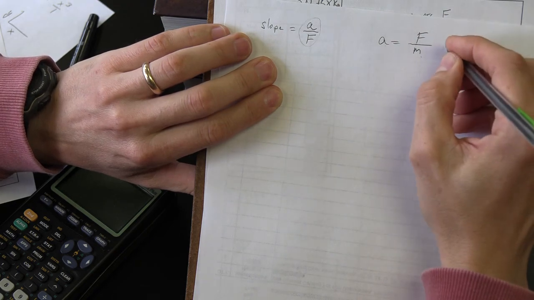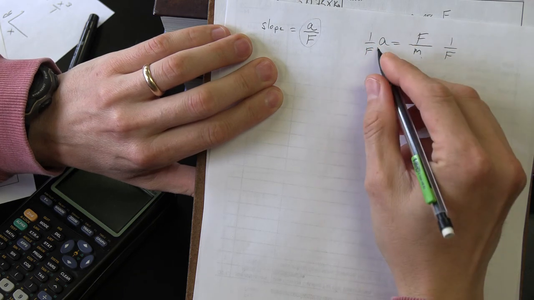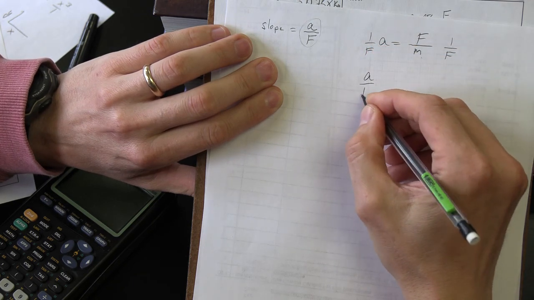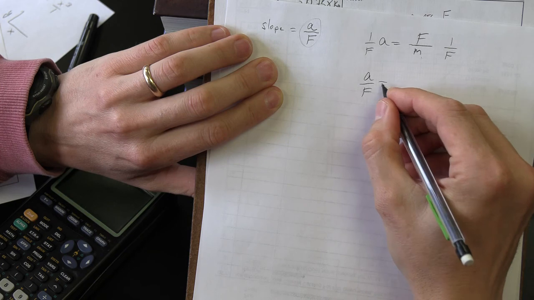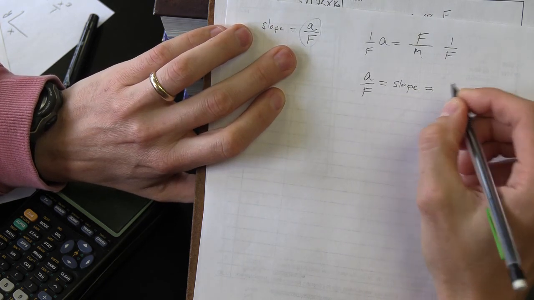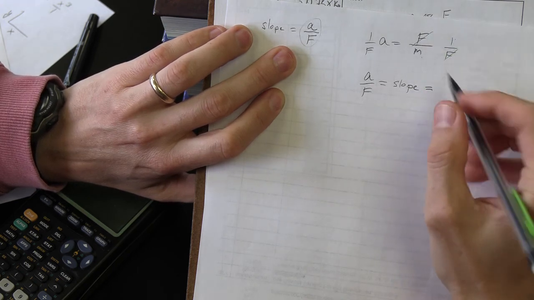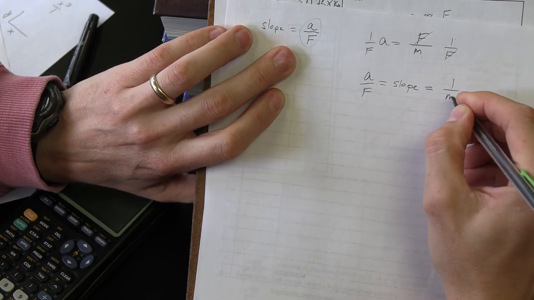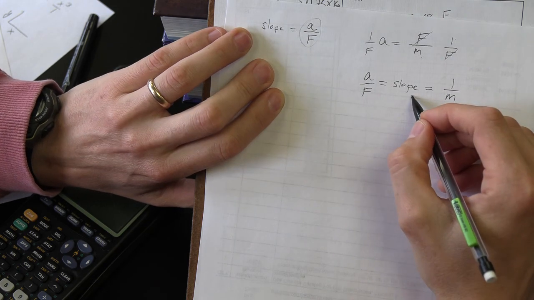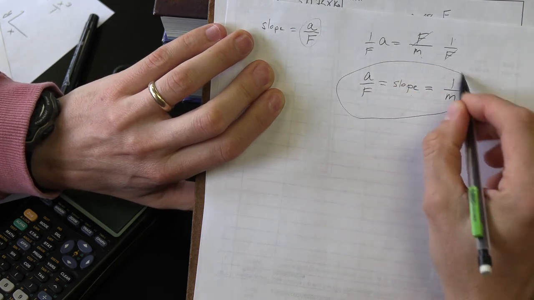What I can do is multiply both sides by 1 over F. So on this side, I have A over F, which, as we know, is equal to our slope, as we see over here. On this side, what do we have? 1 over M. So basically, our slope is 1 over mass, the reciprocal of mass. That's what we just determined.